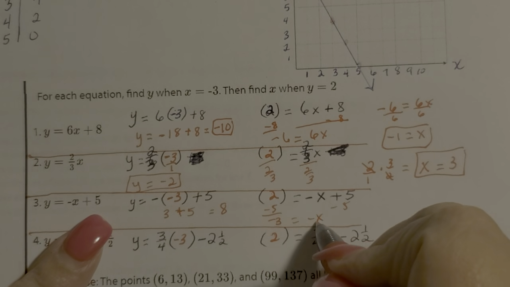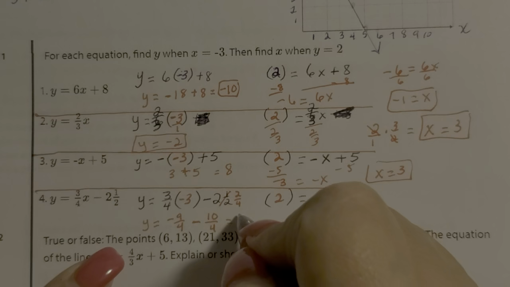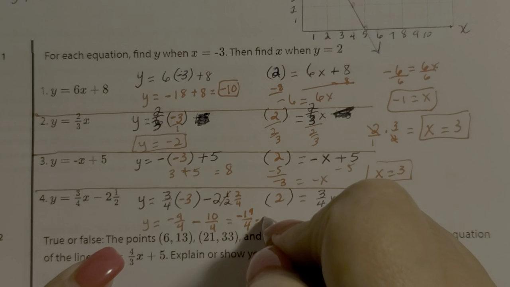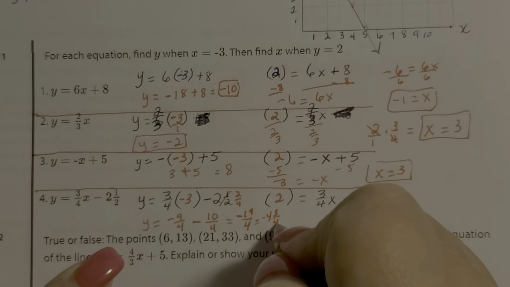On the last one, this one's a little more difficult, so I'm going to stop and do the steps, and then we'll recount them. If we change both of these to improper fractions, then we get negative 9/4 minus 10/4, which would give me y equal to negative 19/4, or negative 4 3/4.